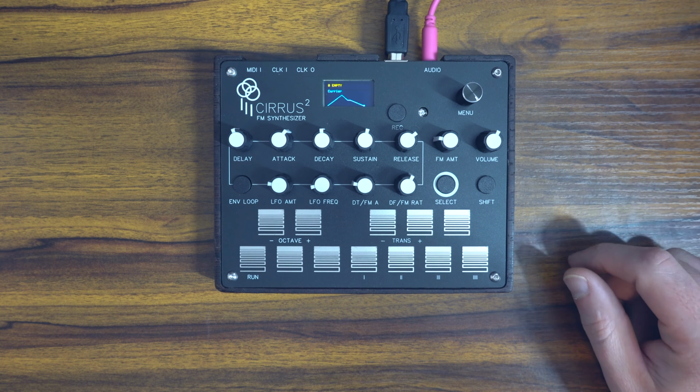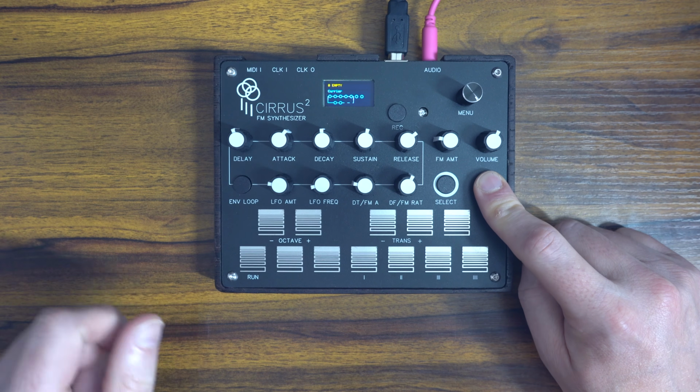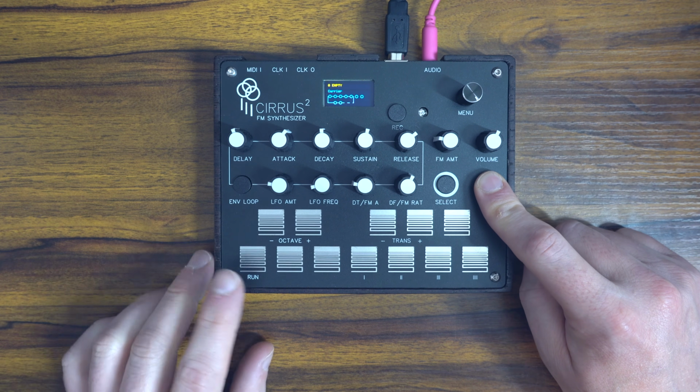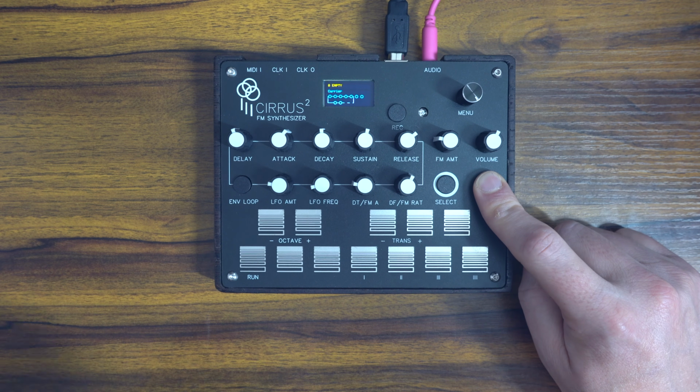Another very important shift function is when this is held down, nearly every knob can be modulated with the amount of touch that you are applying to the capacitive touch sensors. And this kind of changes depending on the moisture in your skin and a lot of stuff like that.